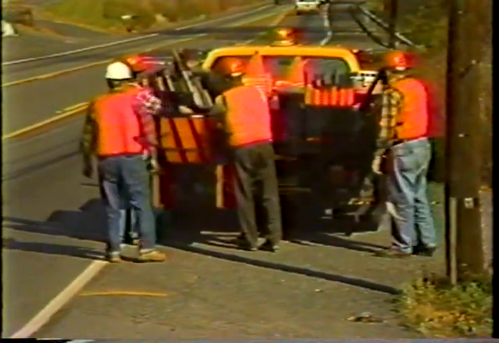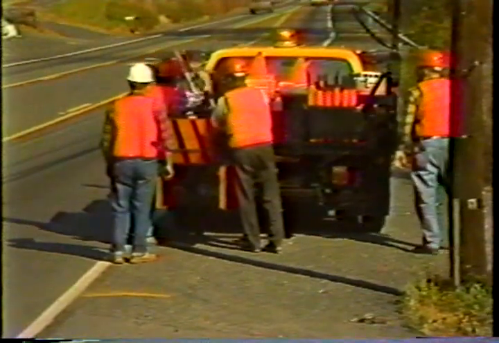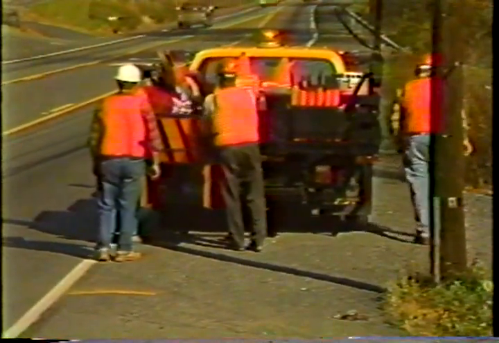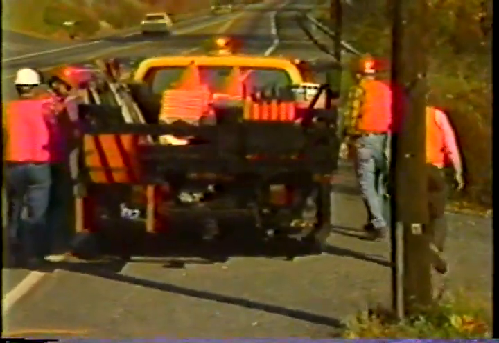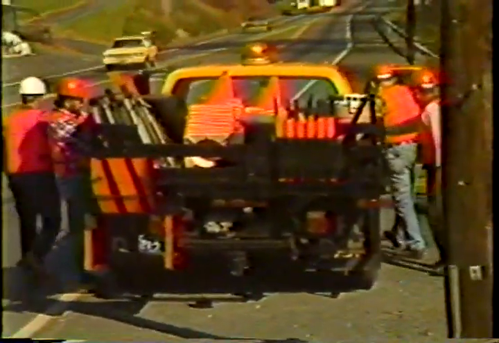The roadway is now reopened to the normal traffic pattern. The tape will now stop for your instructor to answer any questions that you may have.